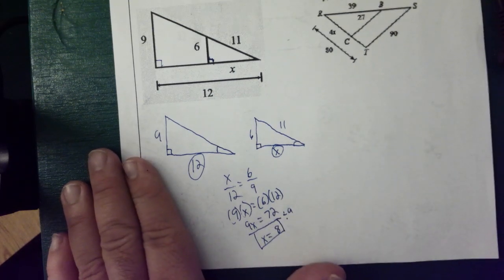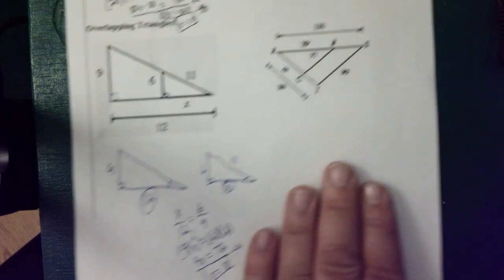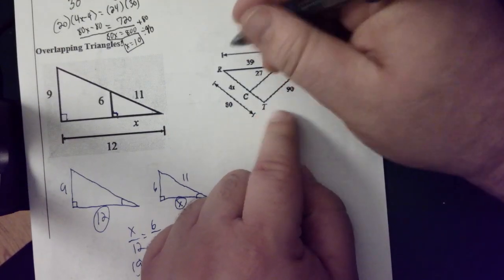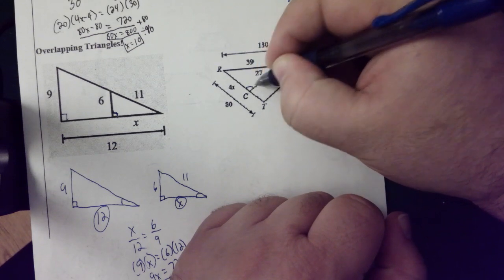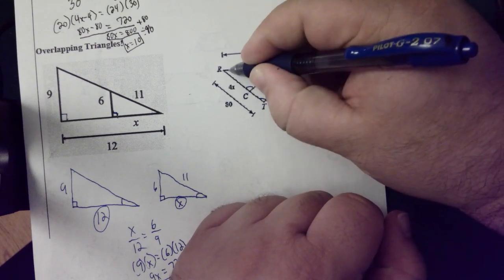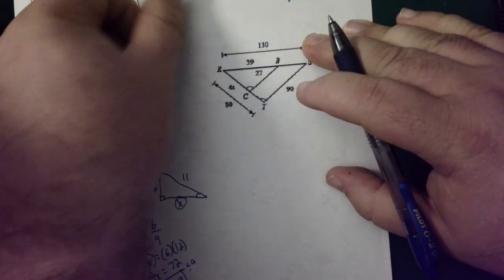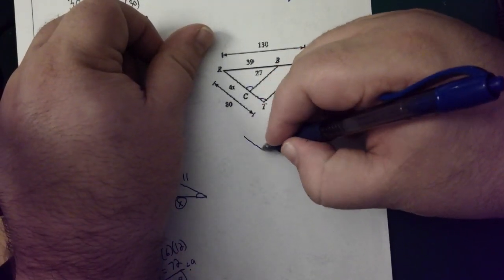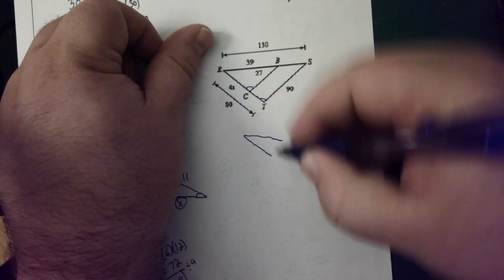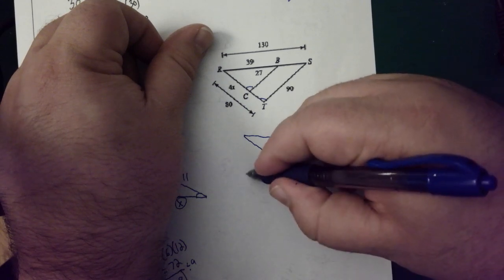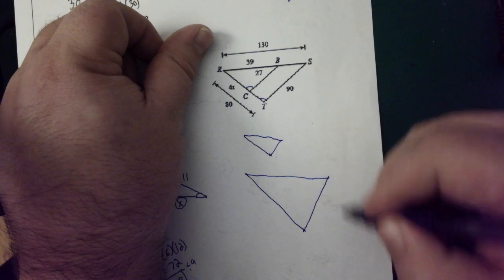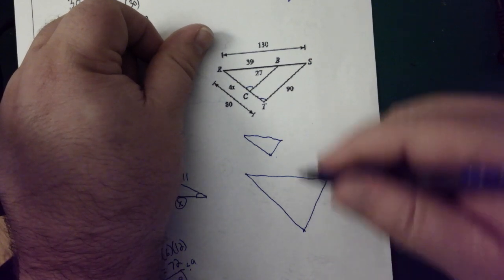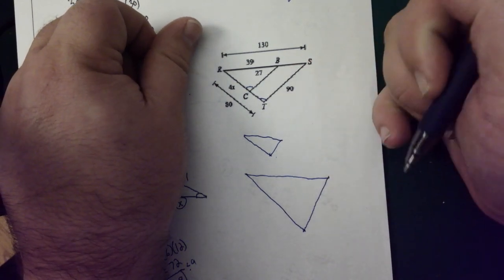There it is. And as for this one, again, if it doesn't tell you, you can't just assume, but I'm going to say that this angle is the same as that angle. And we already know that's a shared angle, so these are similar now. But again, I've got to separate them. There's my little one, and my bigger one.